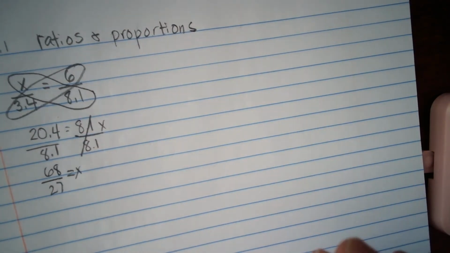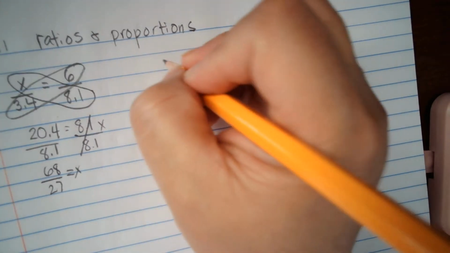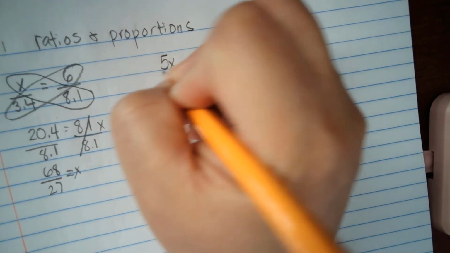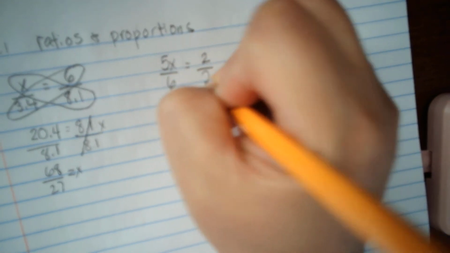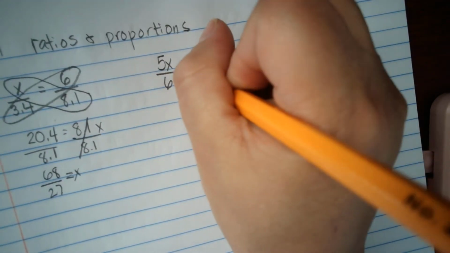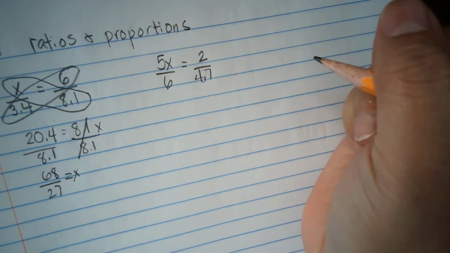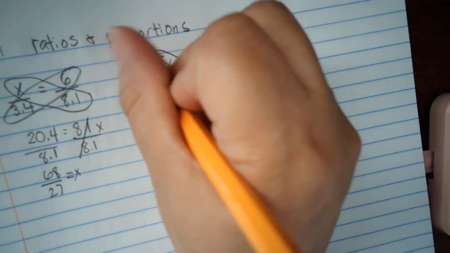Like I mentioned before, you have seen this. I'm going to do the problem right underneath it that says 5x divided by 6 is equal to 2 divided by 4.7. We're going to cross multiply.